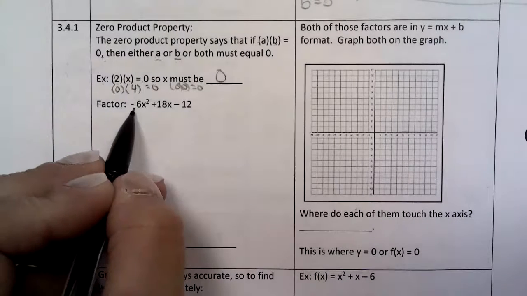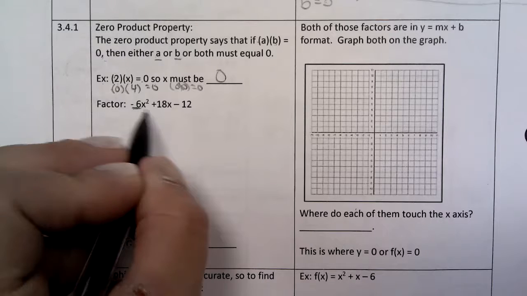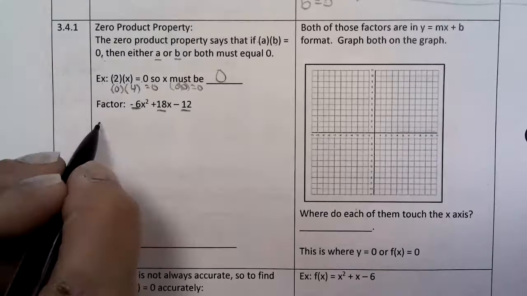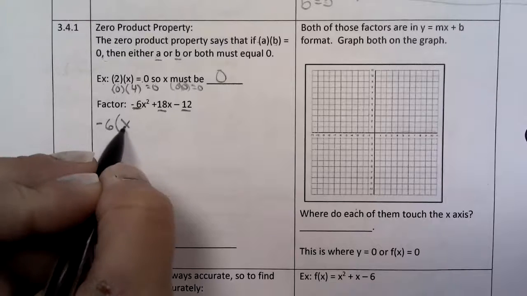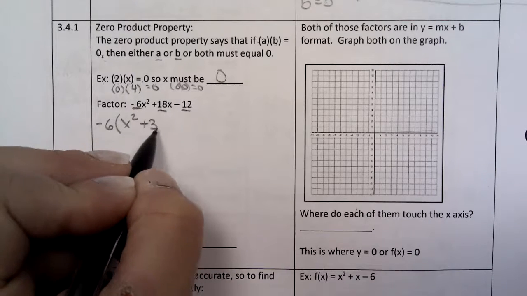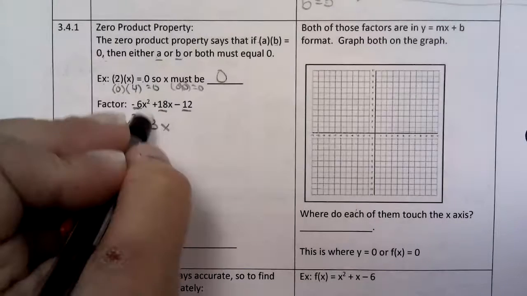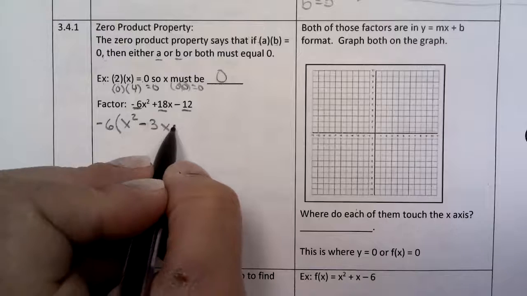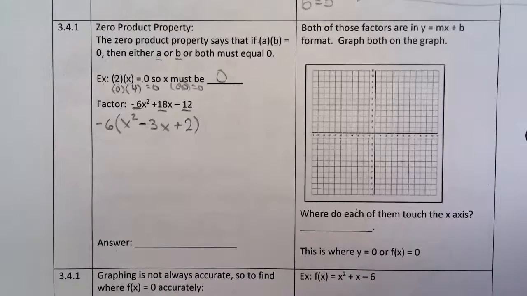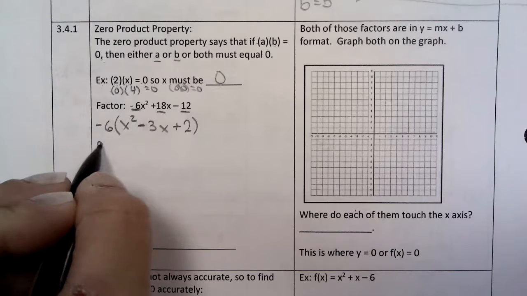Okay, so it says to factor this. Well, the first thing I'm going to do is look for a greatest common factor. These all have -6 in common. So I'm going to pull that out, and I'm left with x squared minus 3x plus 2.